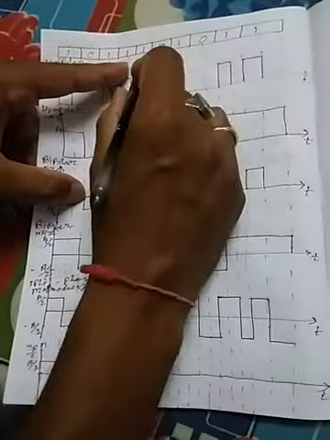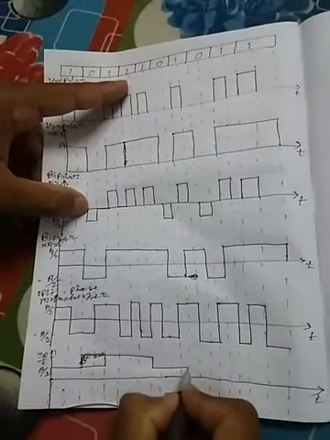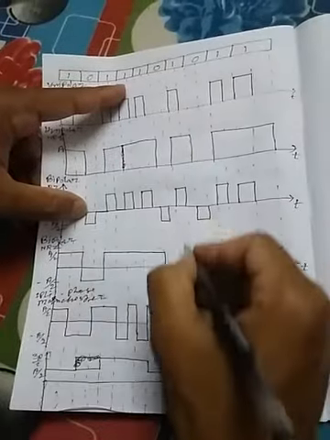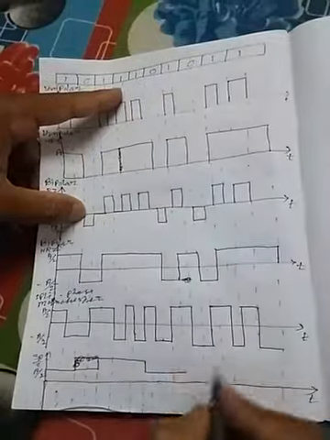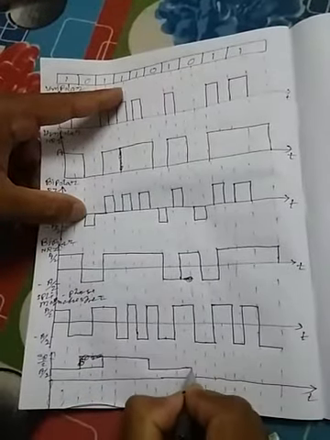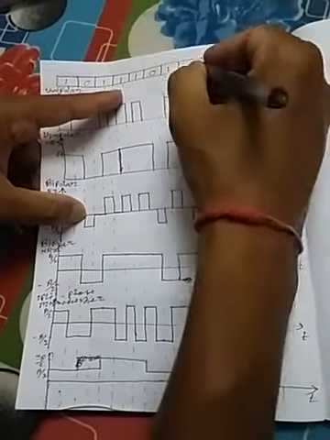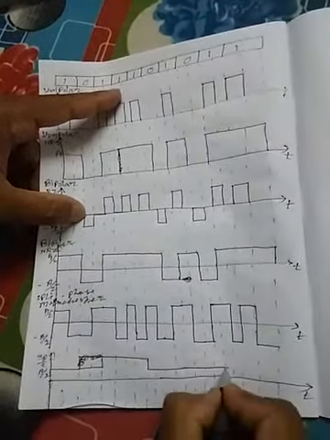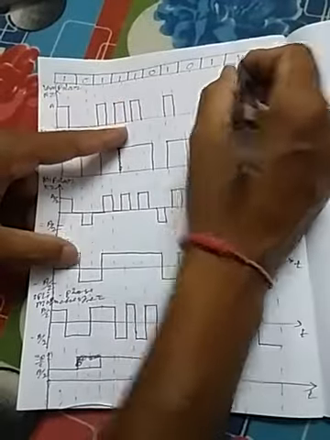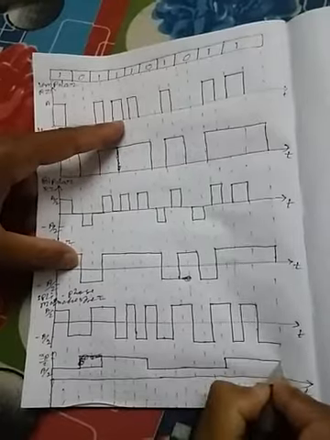Now the bits are 1 0, so it will be A by 2, and it continues up to this portion. Okay, now again A by 2, so it continues up to here, a 0, so up to here. Okay, now there is another 1 1, so it will be 3A by 2.